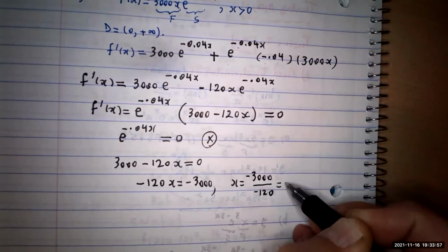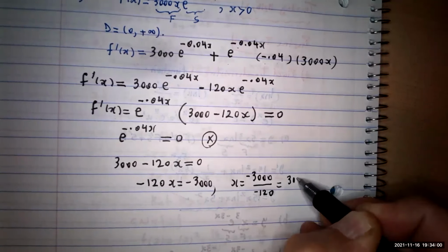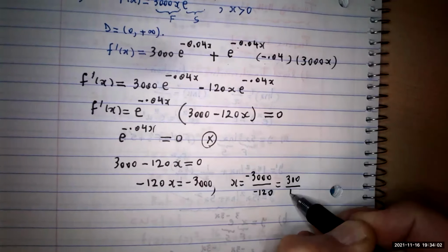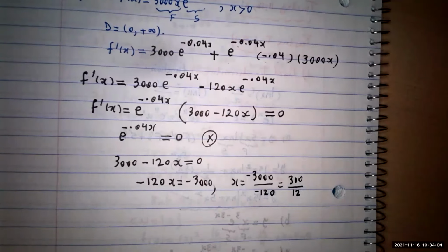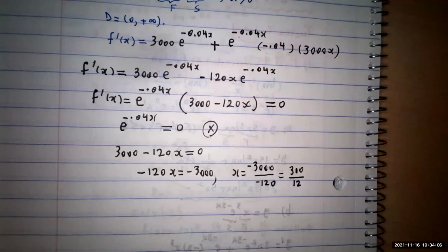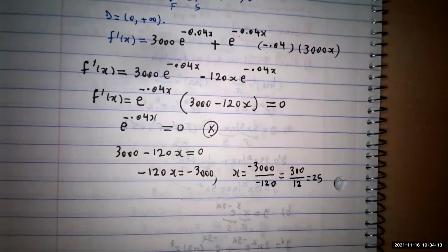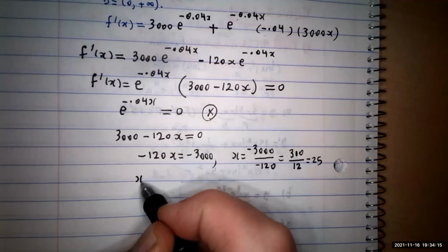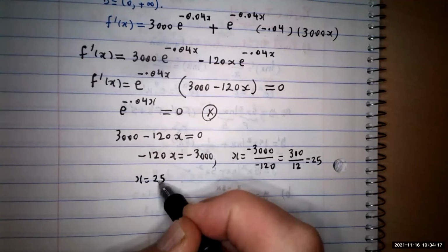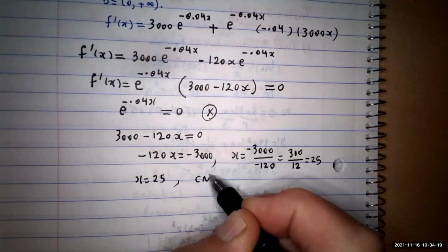You simplify it by 10, that gives you 300 divided by 12. Okay, and if you divide it, I think that gives you 25. So your x would be equal to 25. So the critical number is 25.